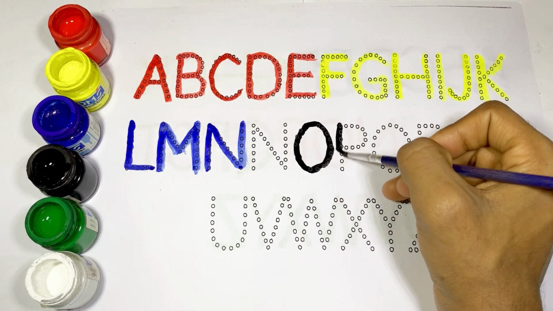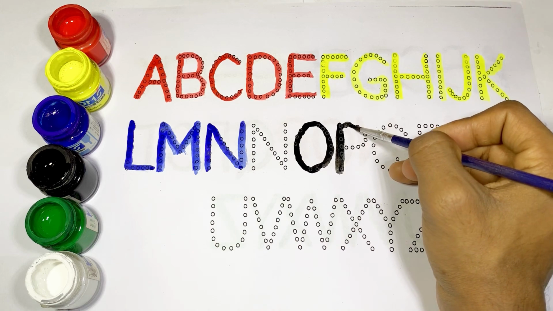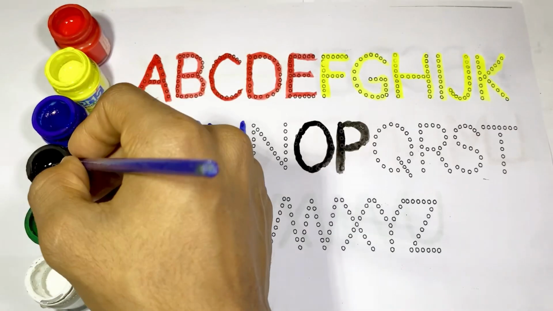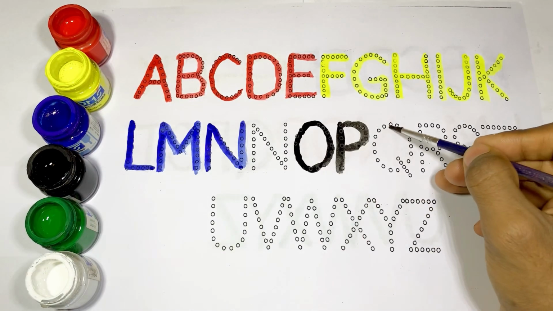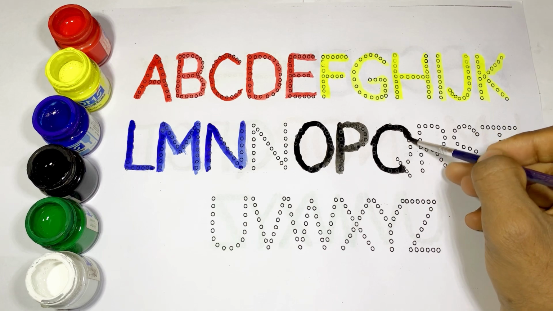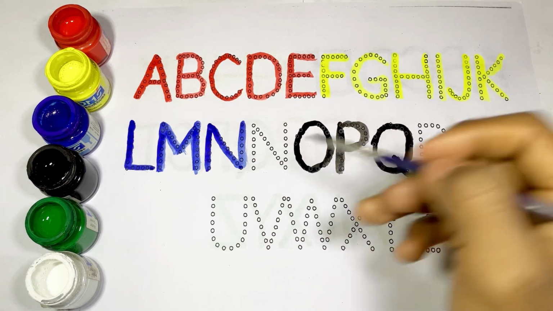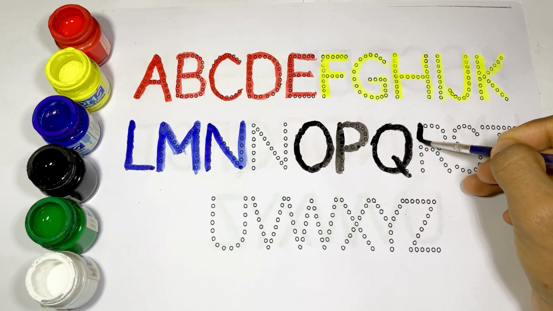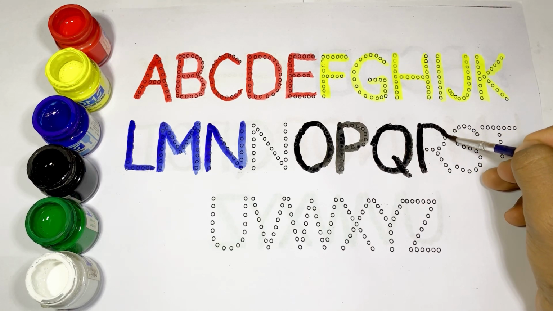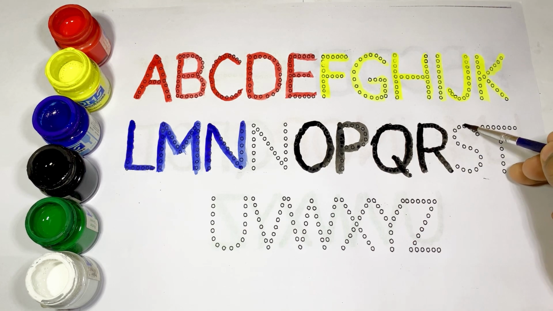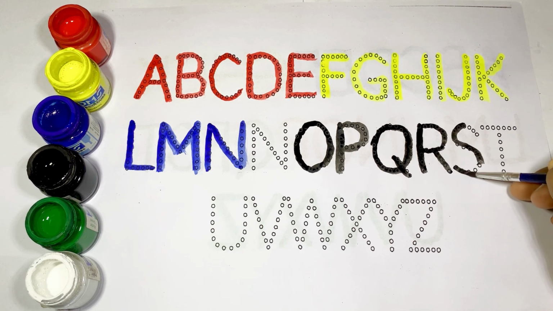P. P for parrot, P for penguin. Kids again use black color and draw Q. Q for queen, Q for quill. Kids again use black color and draw R. R for rose, R for rice. S. S for sun.